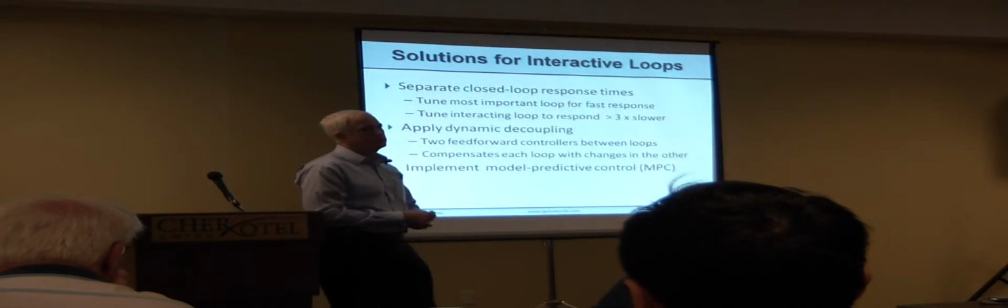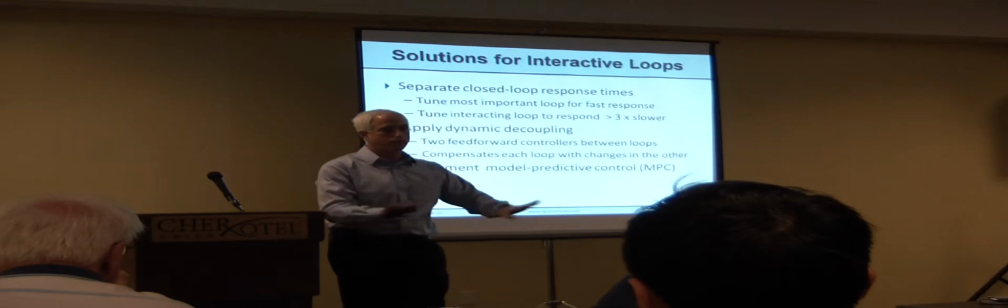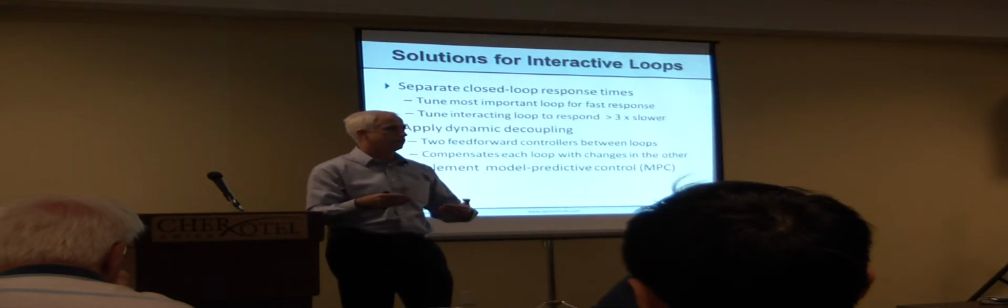So you have a few options there. The one option would be to pick the most important of the two. We've got this pressure, we've got this flow. It may be more important to control the flow. So that's the important loop. We tune the flow for a nice fast response. And then we tune the pressure loop to have a response at least 3 times slower than the flow loop. And that way we break this dynamic interaction between the two.